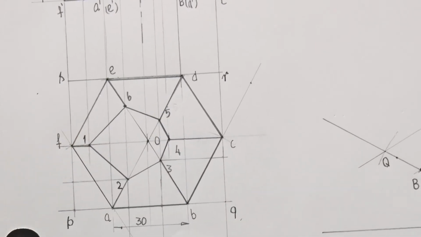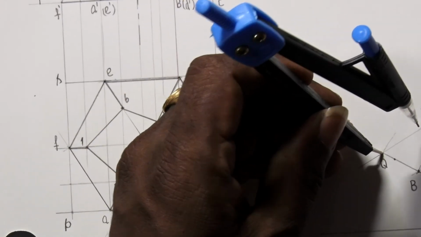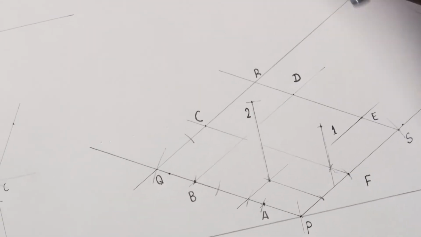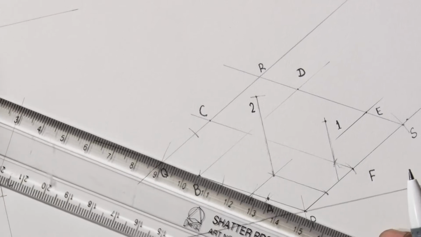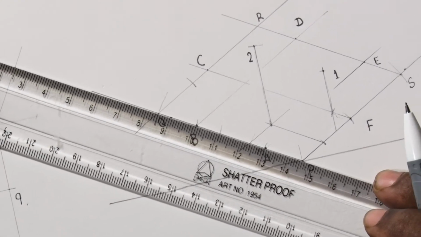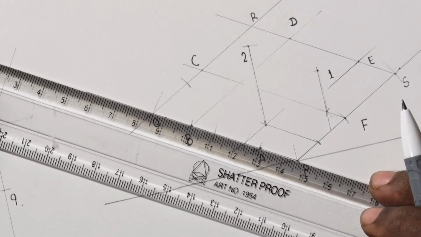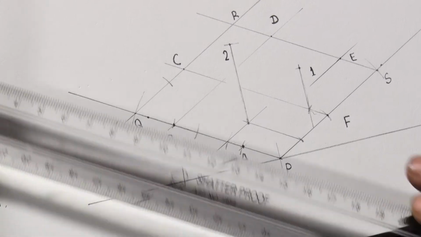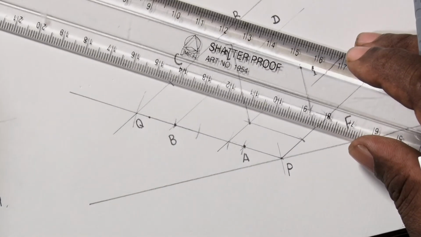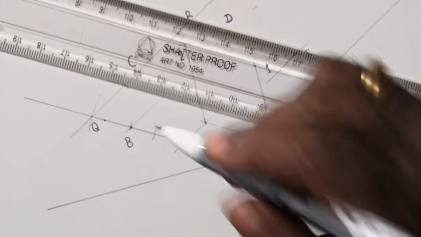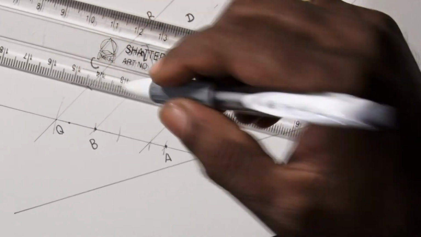From Q to R, the distance is located. So therefore, this length and breadth on the QR line and QP line gives the location of point 3. This is on the QR line.